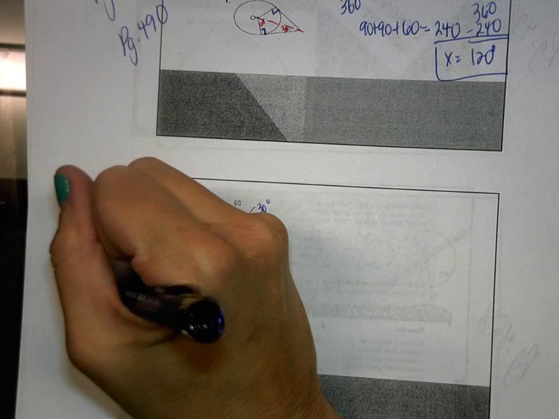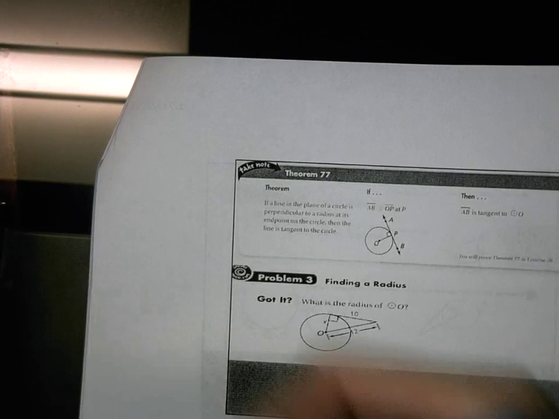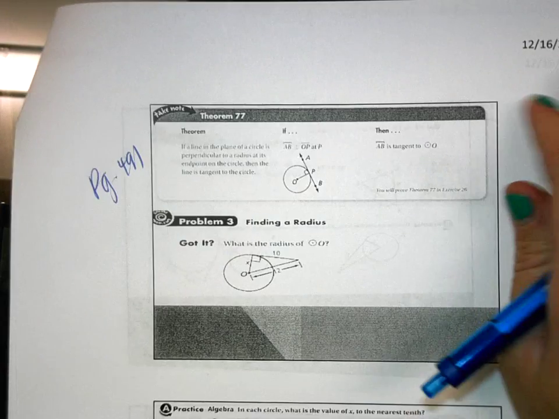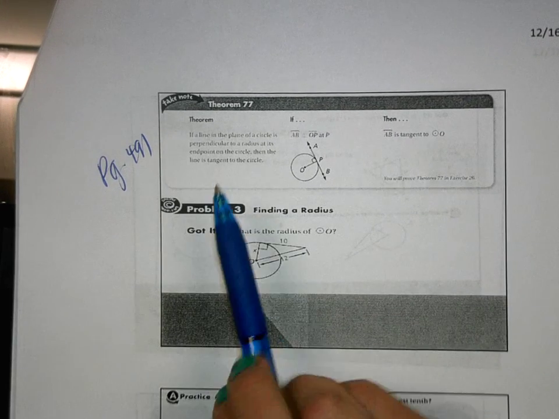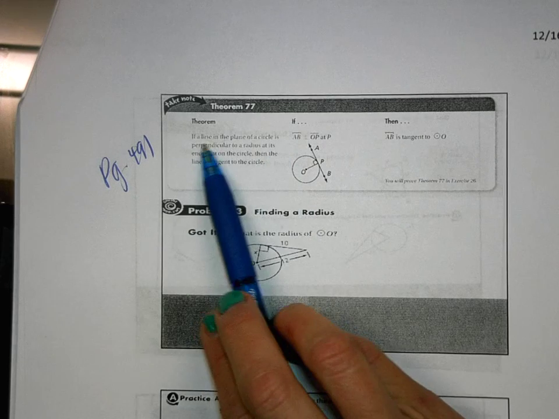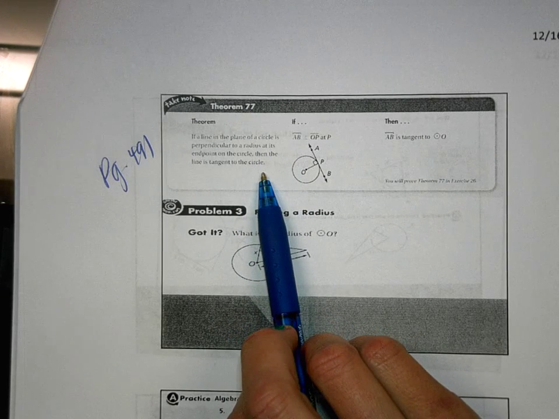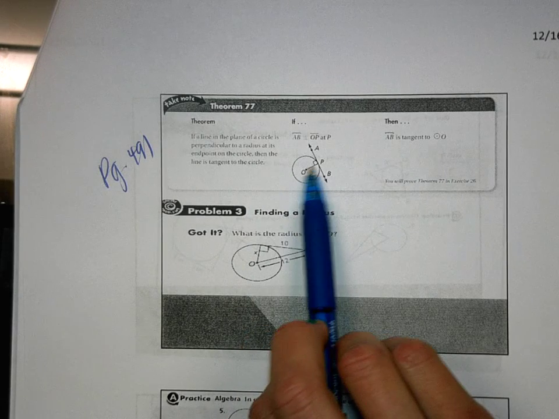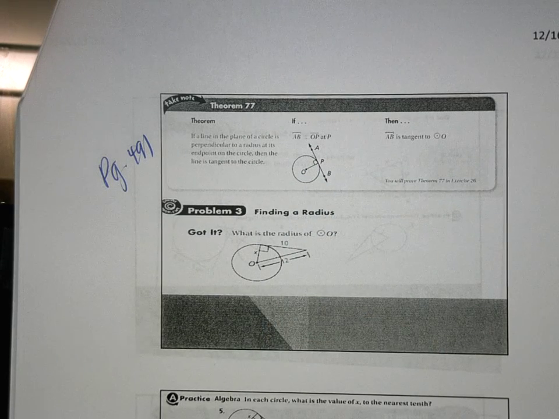We're going to go on to 491 now, to theorem 77. Okay, so it says, if a line in the plane of a circle is perpendicular to the radius at the endpoint of the circle, then the line is tangent to the circle. So we're just kind of going backwards, okay? So if you know this is 90, then that means that this line has to be tangent, okay?